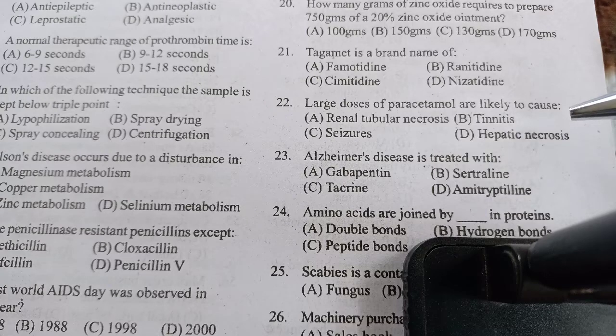Paracetamol metabolite NAPQI decreases the liver's glutathione and directly damages liver cells, which leads to hepatic necrosis. Okay, so this NAPQI is N-acetyl-p-benzoquinone imine, a metabolite of paracetamol. This metabolite is actually causing the toxicity rather than the paracetamol itself.